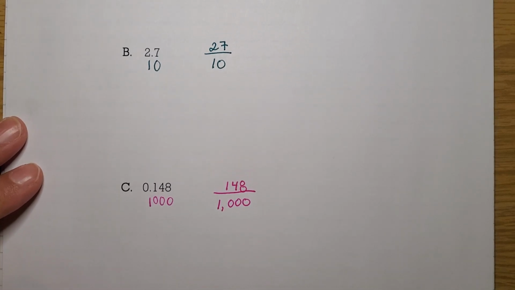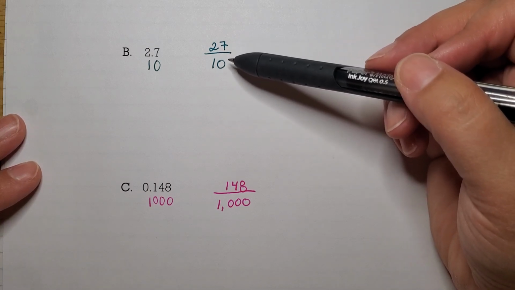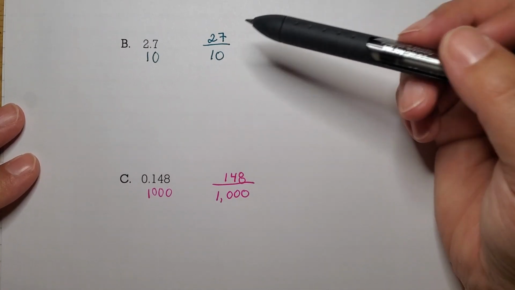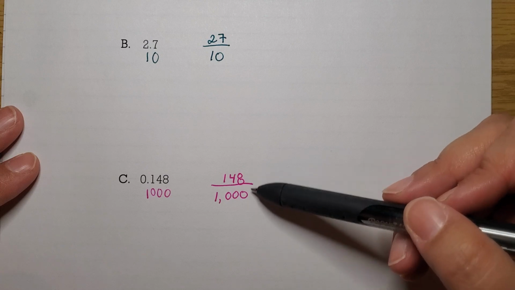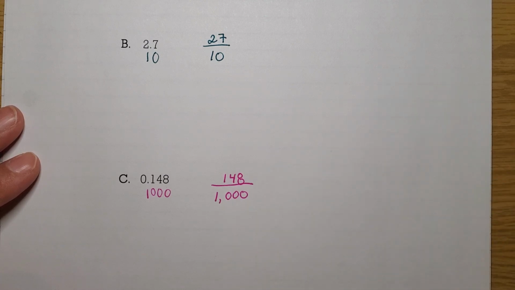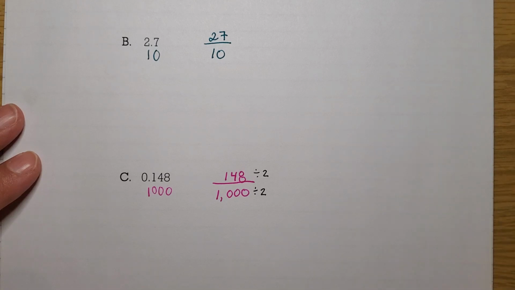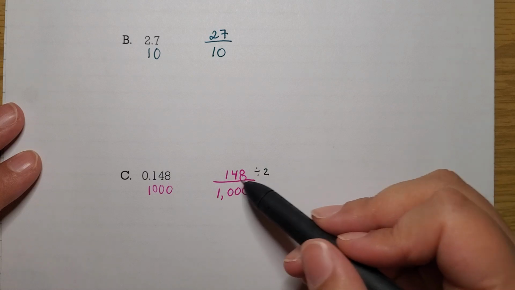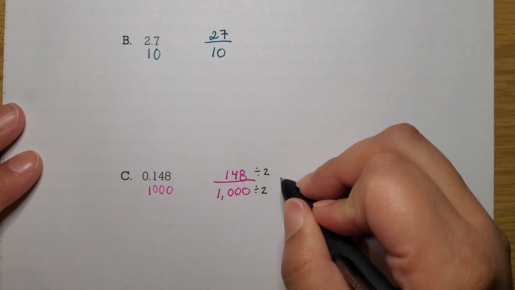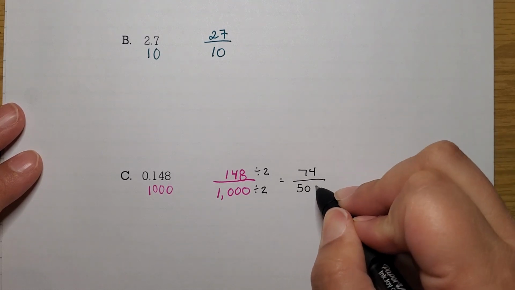Now, in the previous example, we were done after we wrote 27 over 10 because the only common factor between those 2 numbers is 1, so it doesn't simplify. But 148 over 1,000 is going to simplify because both of these numbers are even. So now we can use our techniques of simplifying to simplify our result. I'm going to use repeated division in this case, but you could use the GCF, or you could use prime factorization, whichever you prefer. So when I divide 148 by 2, that gives me a 74. And 1,000 divided by 2 is 500.